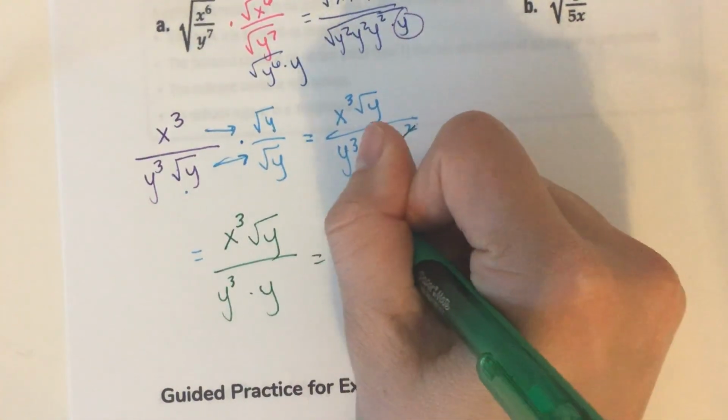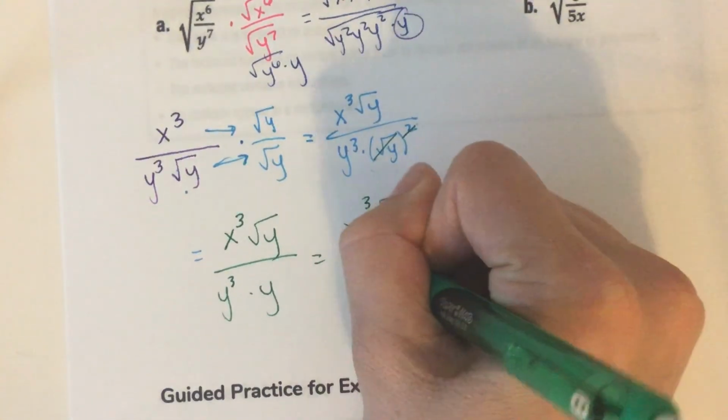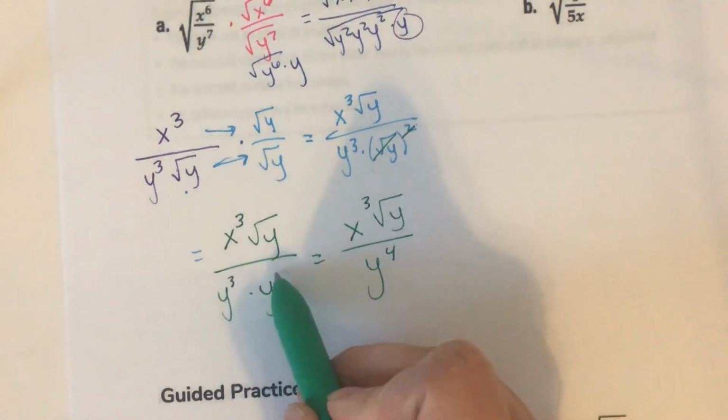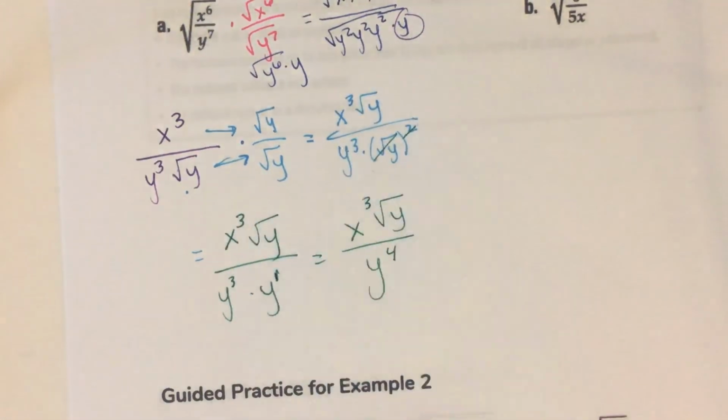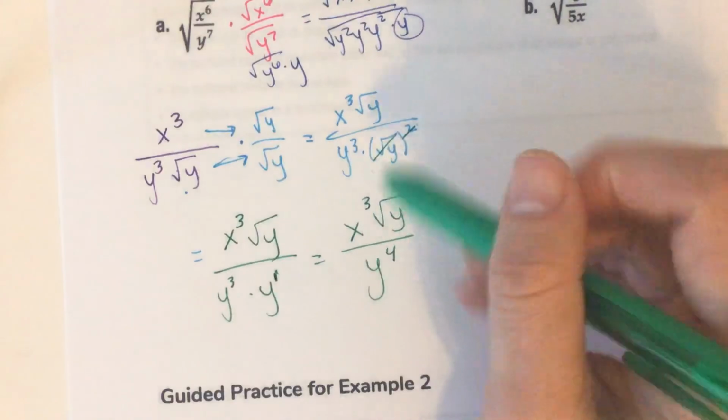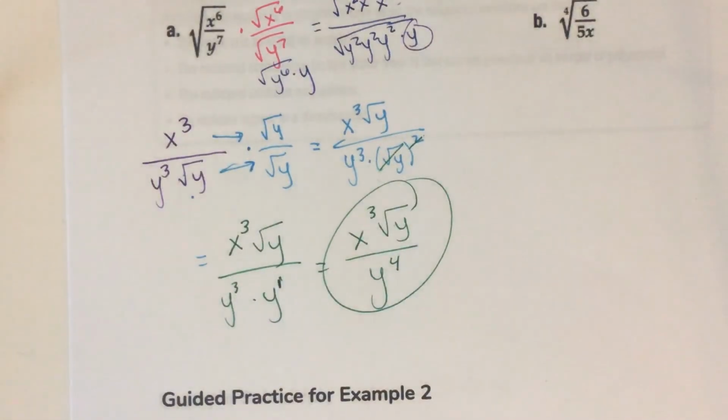And our last little bit here to simplify, y cubed times y. We know that's an invisible 1 there. We add our exponents to get y to the 4th. And that would be our simplified answer with a rationalized denominator.